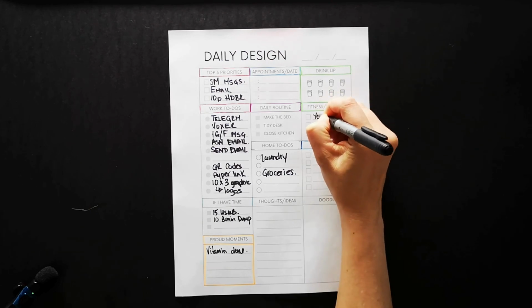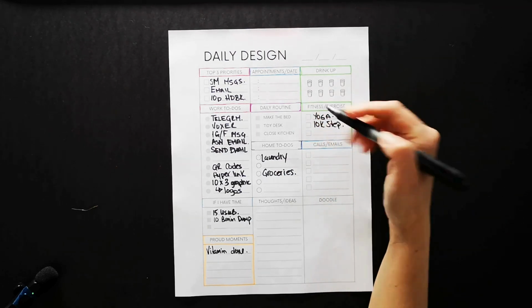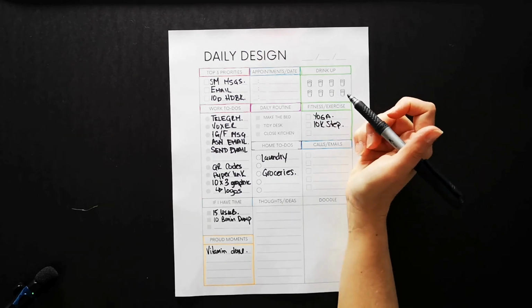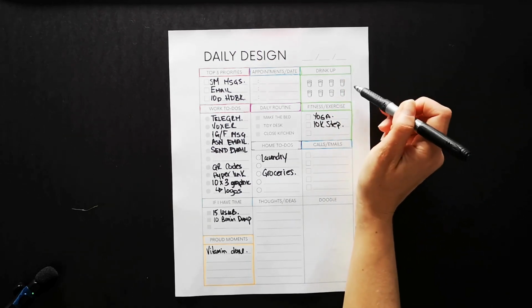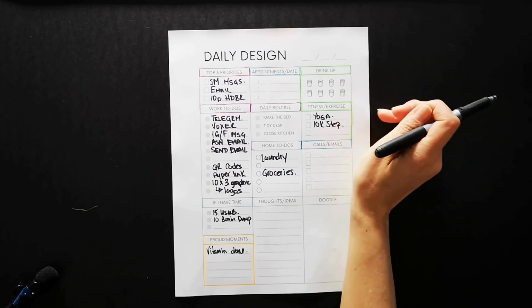Maybe you have a yoga class you're going to. I like to make sure we add in those 10K steps a day and then maybe an intermittent stretch if you'd like. All right, right here, we're just going to backtrack one. This is drink up. This supports my previous point.